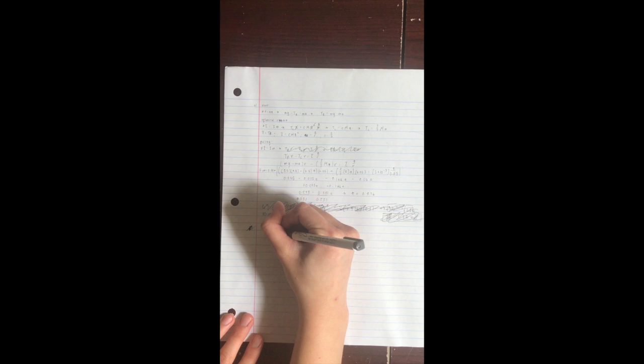So storage ran out on my last video, so I have to start on a new phone. But we're going to pick up from where we left off, where we found A for the acceleration for part A to be 0.976. So we use our common formula.